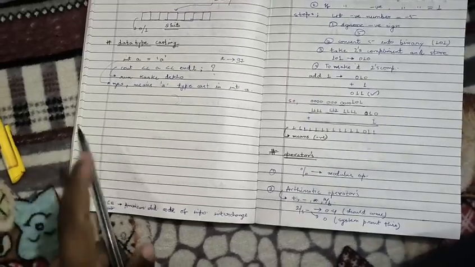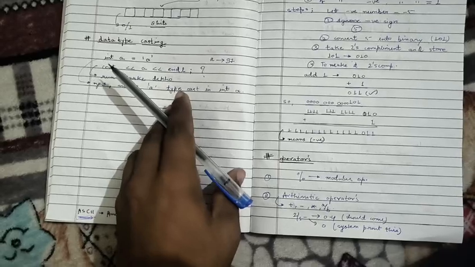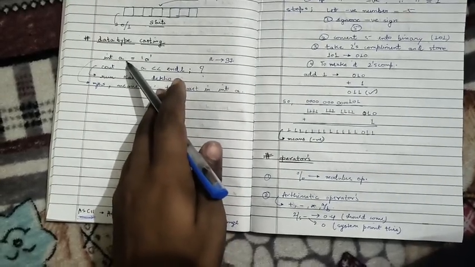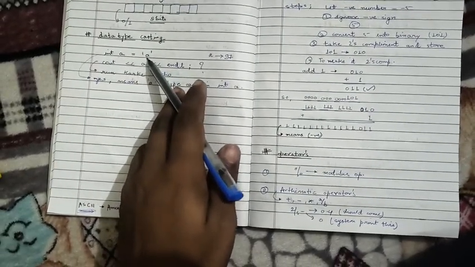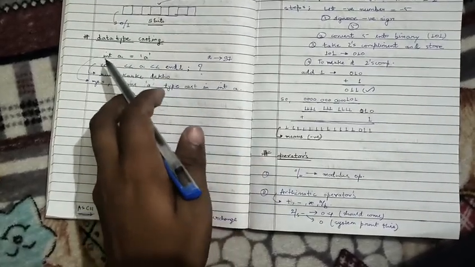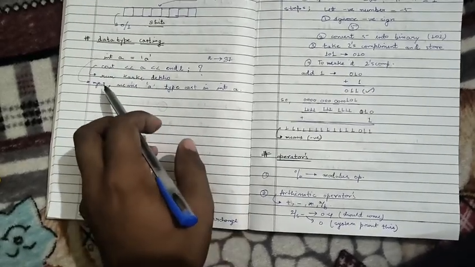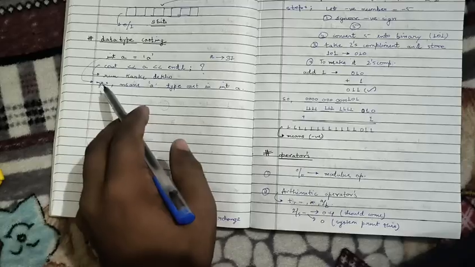The next topic, and the last topic of today, is data type casting. So what is data type casting? Like int a is equals to 'a'. We will run this code again on the screen. So remember, these are the codes we have to identify. So we will run it, and then you will learn what data type casting is.